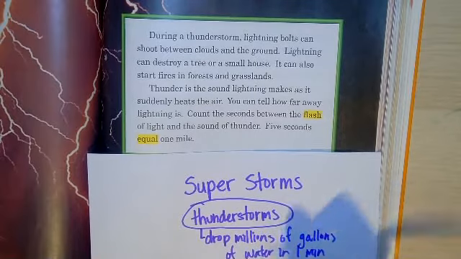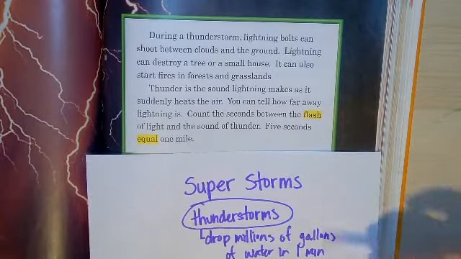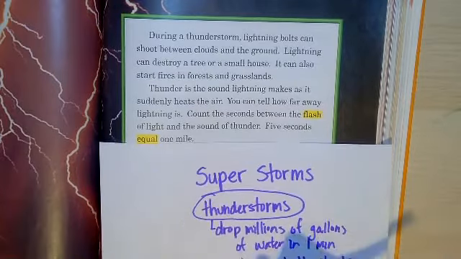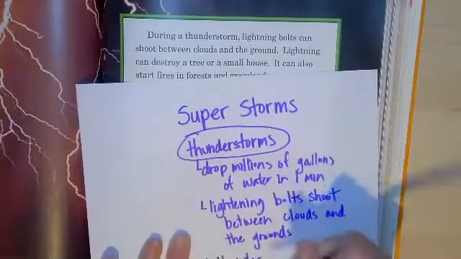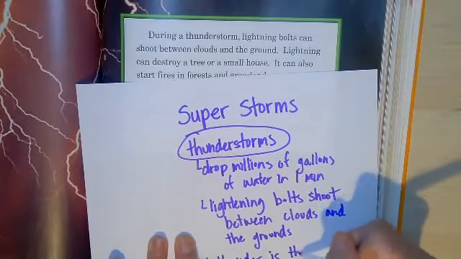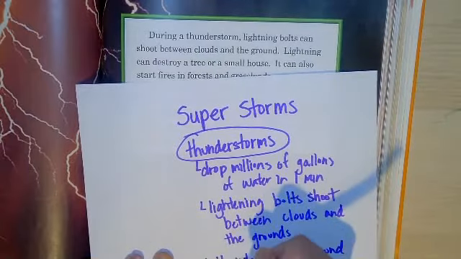That's a detail about thunderstorms, that sometimes in thunderstorms we see lightning bolts shoot between clouds and the ground. Another detail we might want to add is about thunder. So thunder is the sound lightning makes.